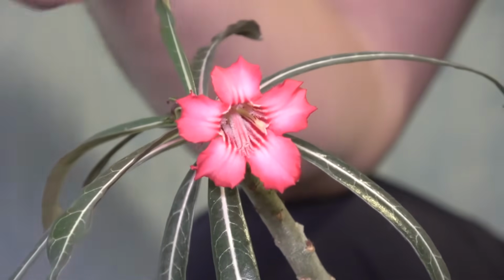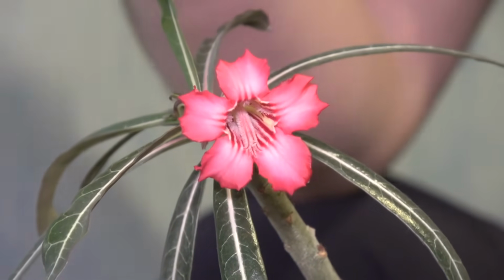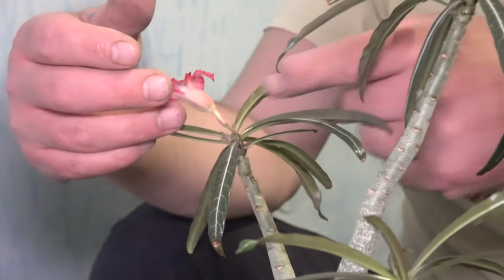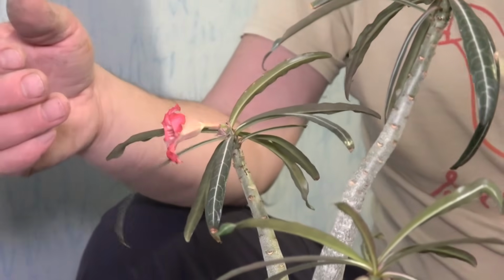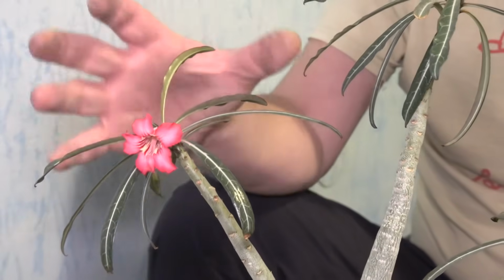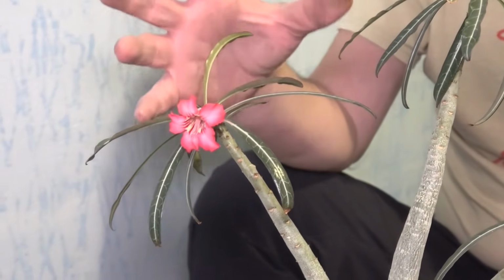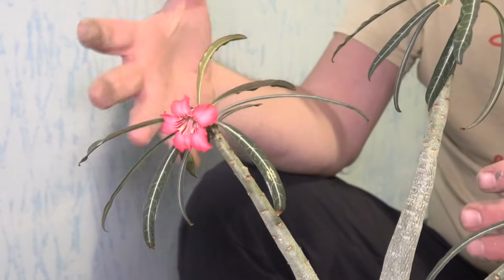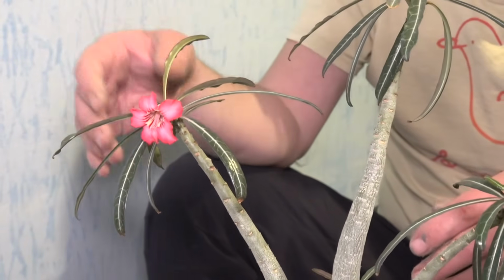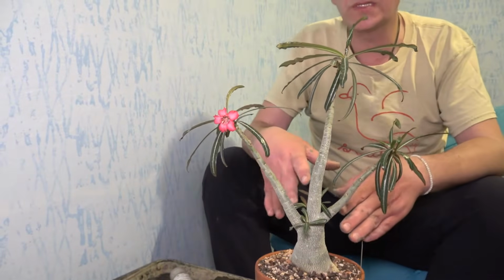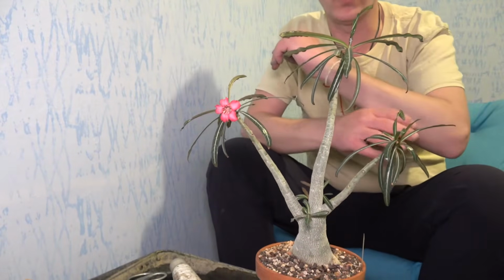It has really red stripes inside, so you can see it from outside also, these kind of stripes, really red. Now the flower is fading away, so the color is also fading away, but it's a really red color, like dark red. In Somalia, usually these trees grow really tall.